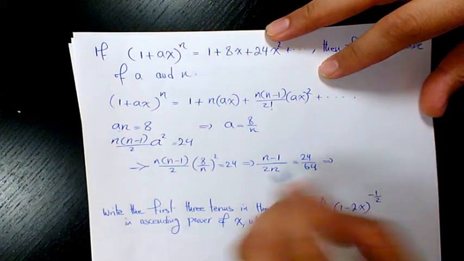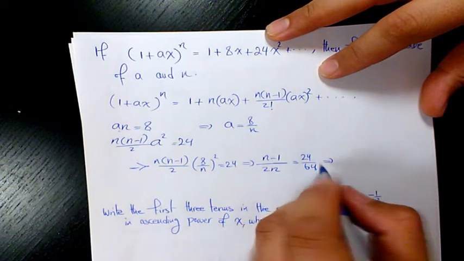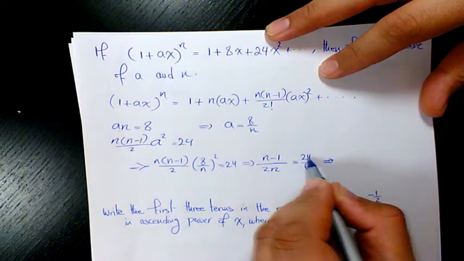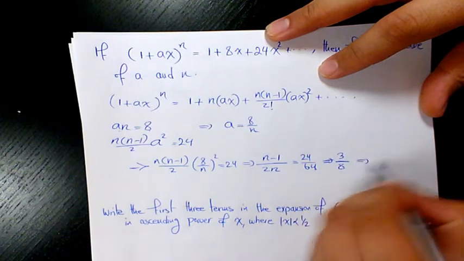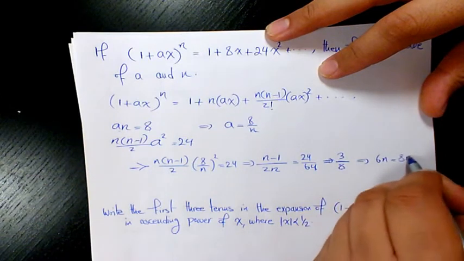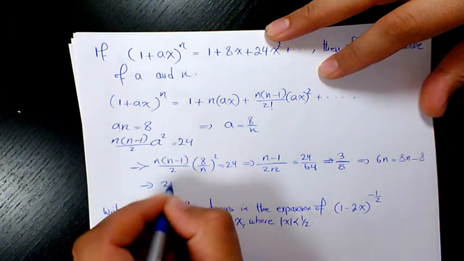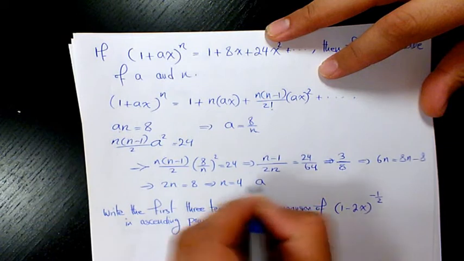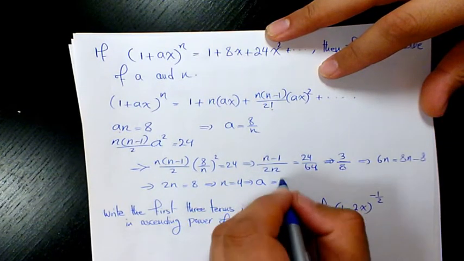Then you cross multiply, or you can simplify it first. Divided by 8 is going to be 3. Divided by 8 is going to be 8. So when you cross multiply, it's going to be 6n equals 8n minus 8. So it means that 2n equals 8. So n is 4. A will be 2.